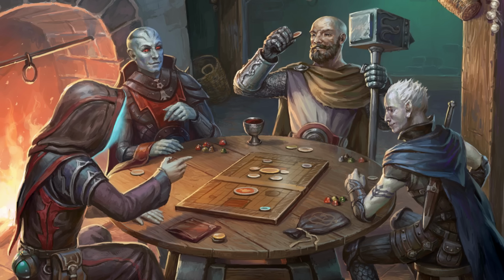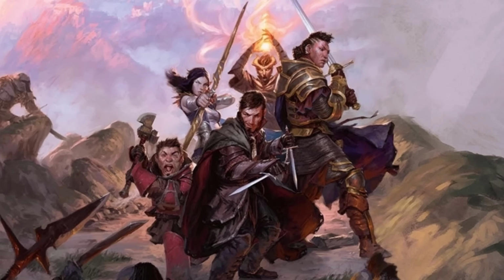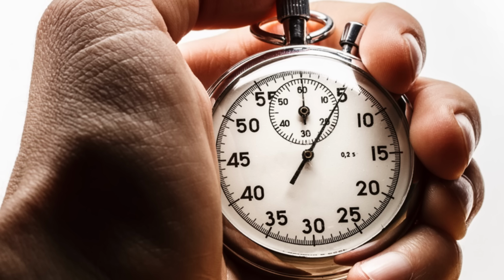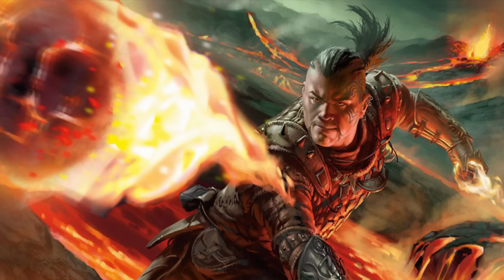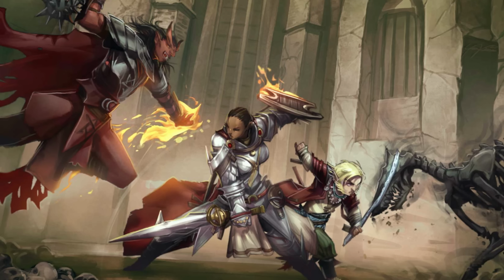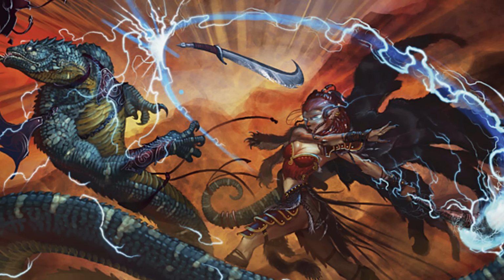Once all turns have been taken, that is considered a full round of combat. The next round starts back at the top of the order. Each round of combat represents 6 seconds in real time for the characters. On your character's turn, you can take an action and you can move. Your character's action can be a number of things, but essentially it is the major thing you get to do on your turn. Most often you'll use it to make a weapon attack or to cast a spell.